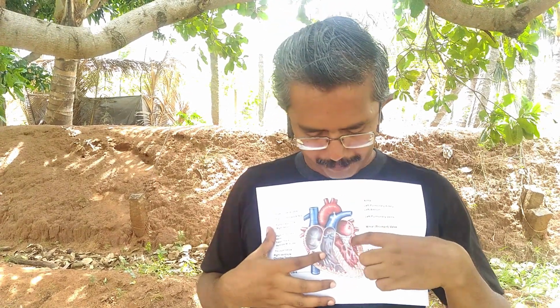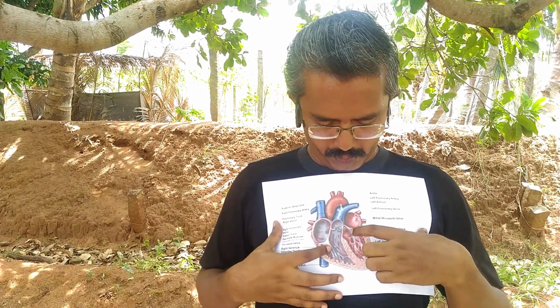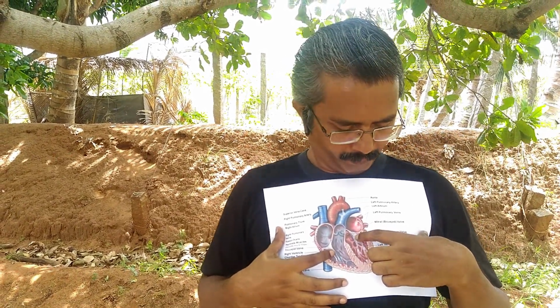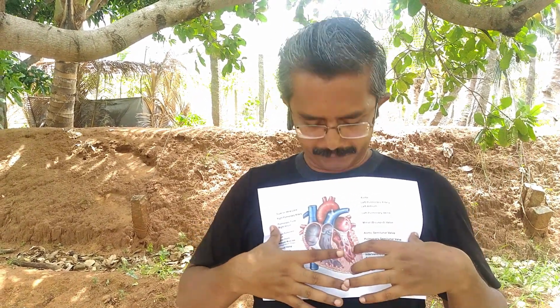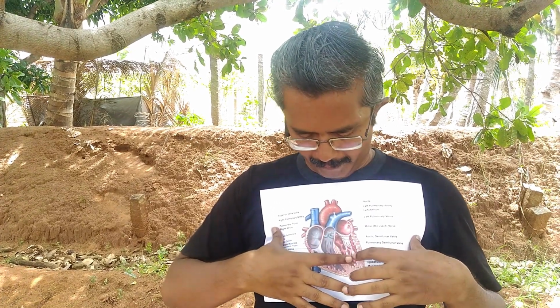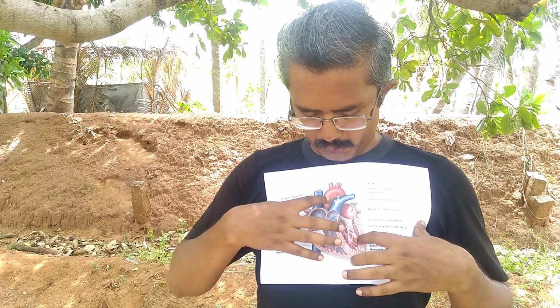From the left auricle, the oxygenated blood will be pumped inside the left ventricle through this valve. This valve is called bicuspid valve. And through this bicuspid valve, it enters inside the left ventricle. From the left ventricle, the blood will be pumped to different parts of the body through this blood vessel, aorta.